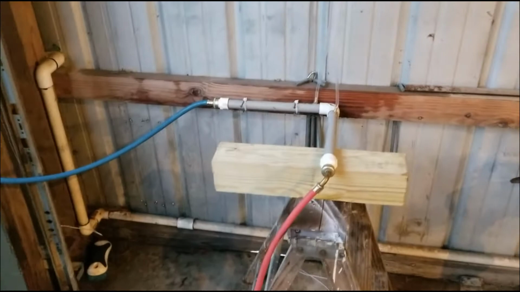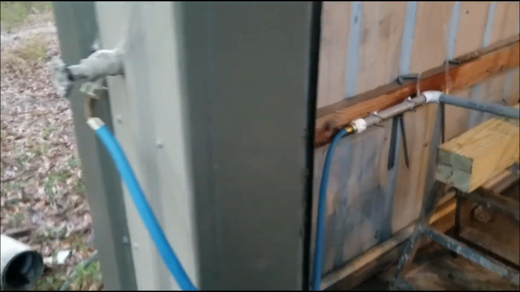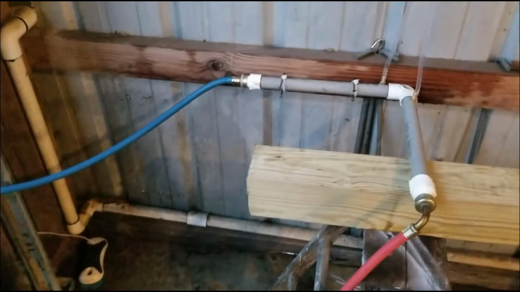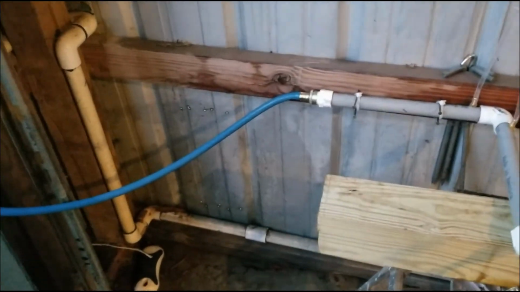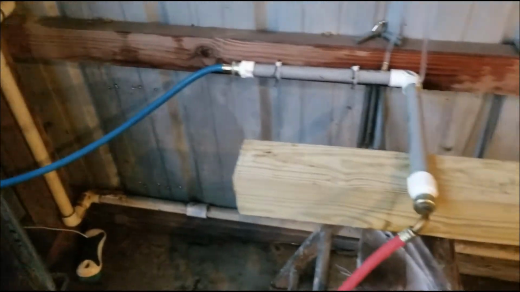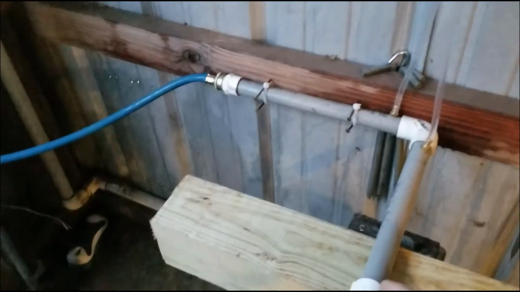Alright guys, this is my finished product. I decided to use my spigot where you normally connect the water hose. I'm using a hot and cold side hose that would go to your washing machine, just because these fittings are easier to get that way.